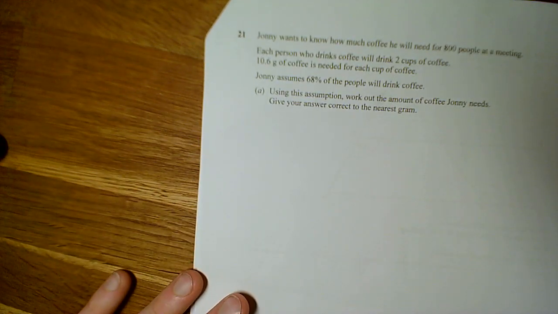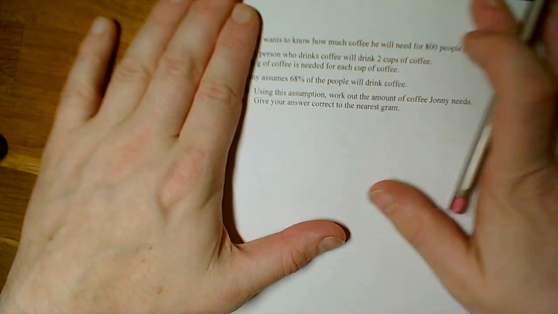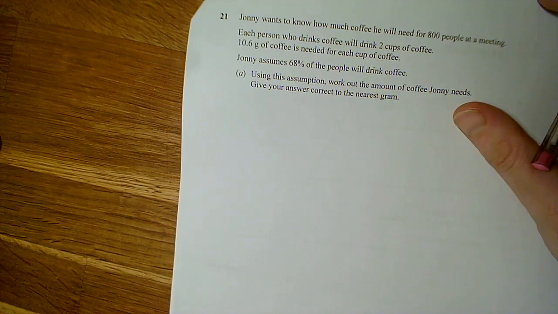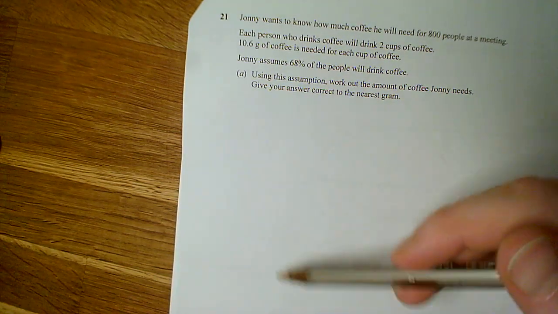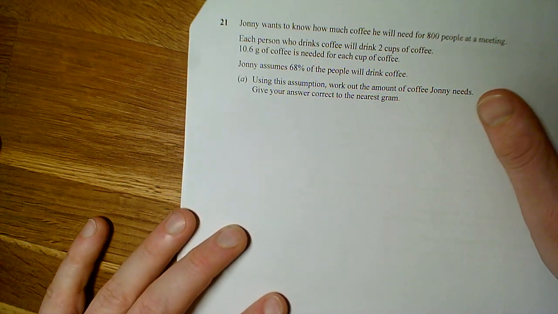Right, Johnny's coffee, generally well done. Some people lost track of what they were doing, and I think the best way to deal with losing track of what's going on is to write down what each number you find means. You don't have to make it all some big mystery. It doesn't take long to add a little bit, and it will help you keep track of what's going on.